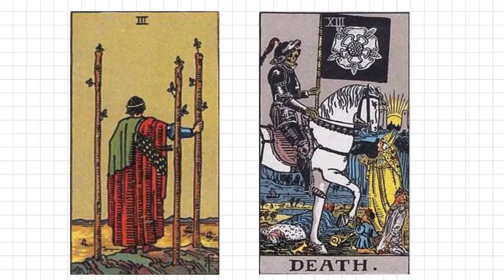But in that moment, the imagery really resonated with me as representing someone who was going to travel soon, because in the Three of Wands, the person is looking out into the distance, and the rider in the Death card is literally traveling on a horse. I had a very neutral and literal feeling towards the Death card in that particular moment. So the main thing that stood out to me was the horse.